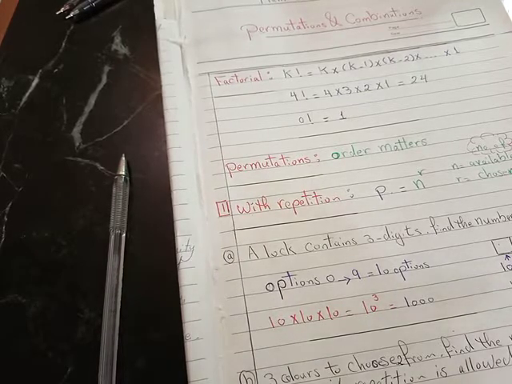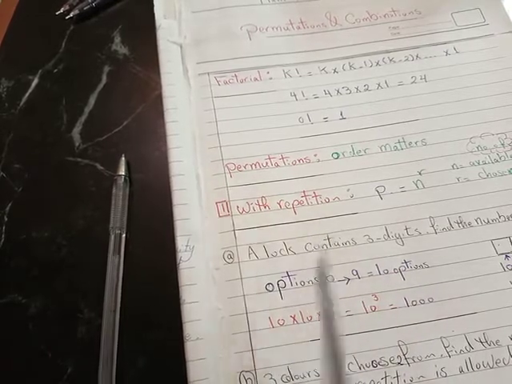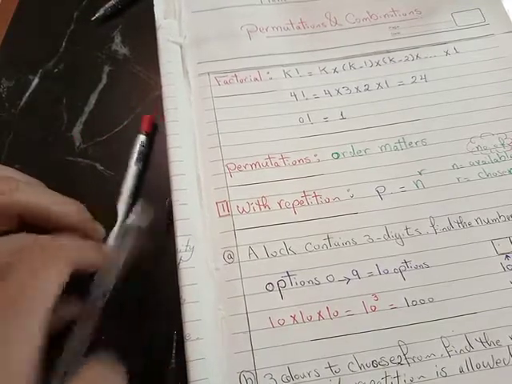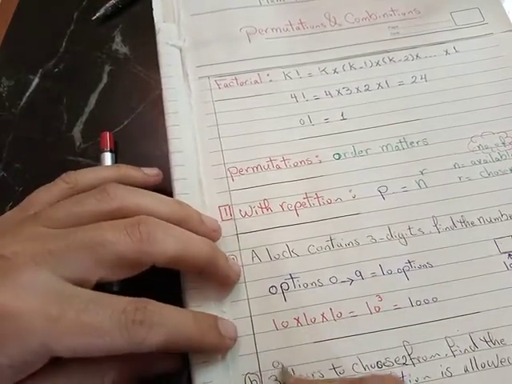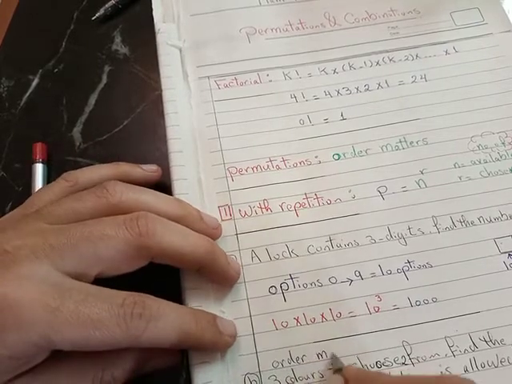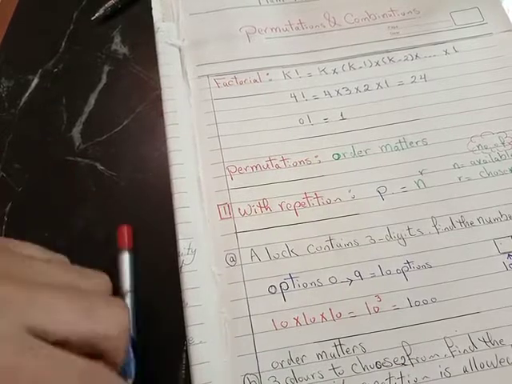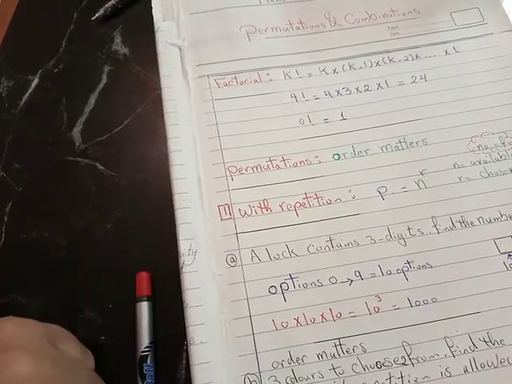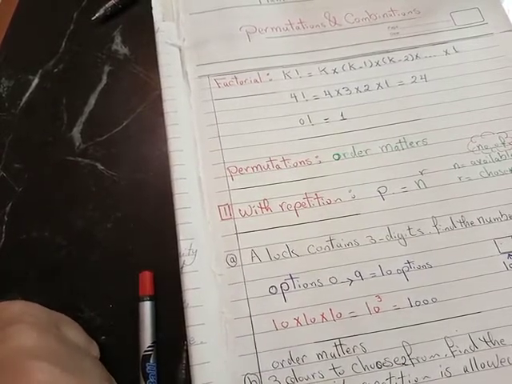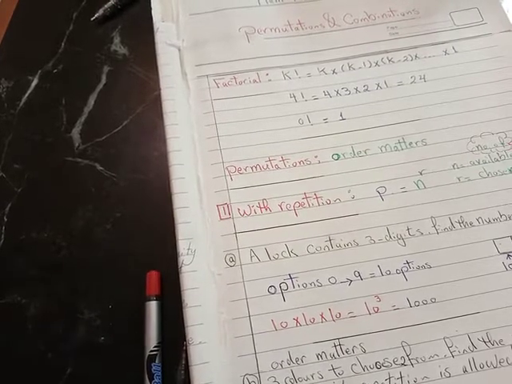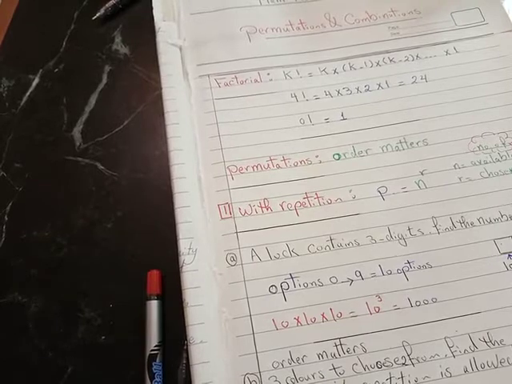I forgot to say that the order matters here because we are talking about permutation. So I'm going to write that order matters here. What does this mean? That red and green is different than green then red. They are two separate events. We cannot consider them one thing.